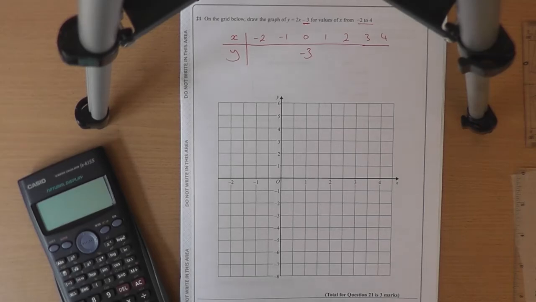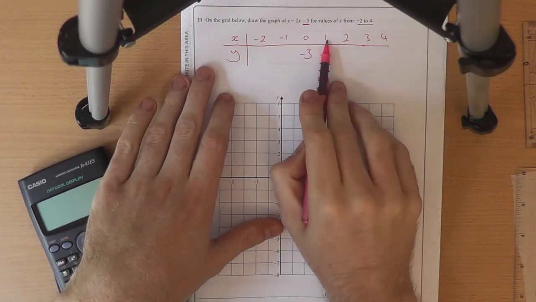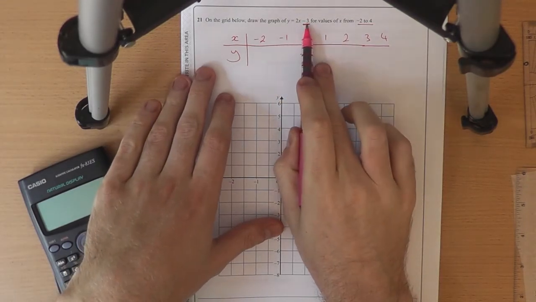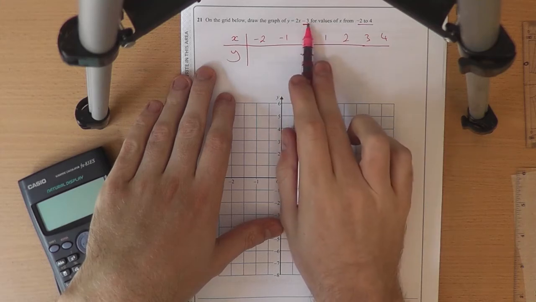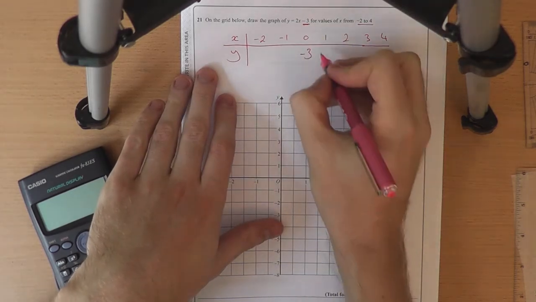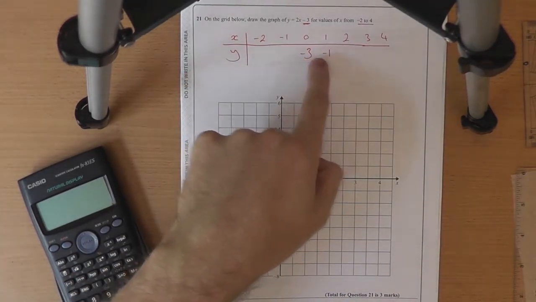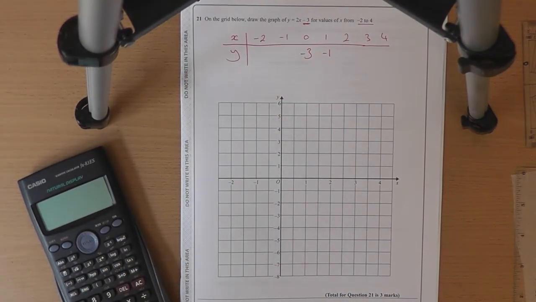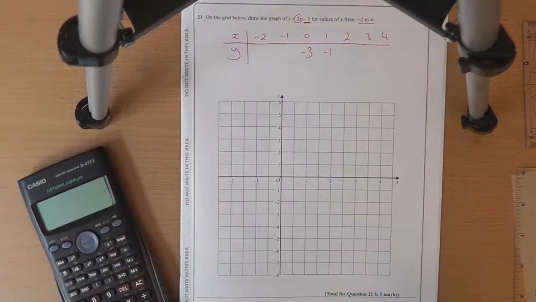We could work out the value of y when x is 1 now. 1 is a fairly easy number to work with. So our rule says we take our x value, in this case 1, we times it by 2, and then we take away 3. So 2 lots of 1 is 2, and then take away 3 is -1. And at this point we notice something. -3 to -1 is a jump of 2. Well, that makes sense. We should have been expecting that because the number in front of the x is a 2.